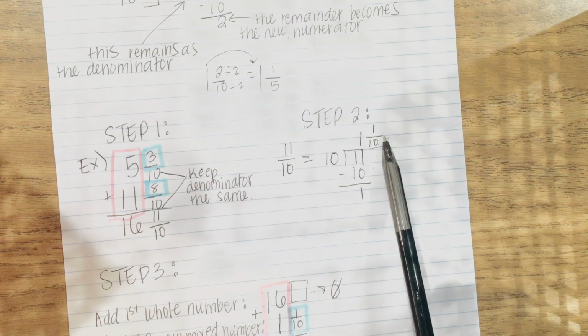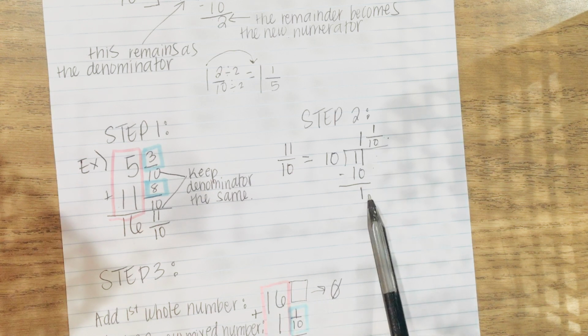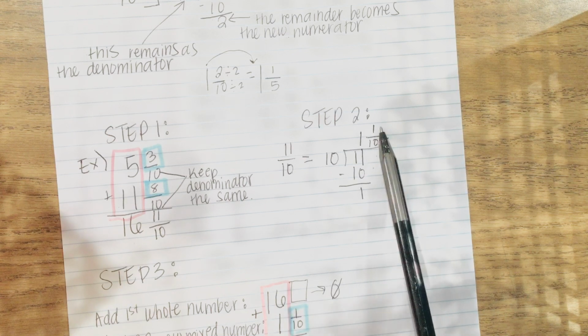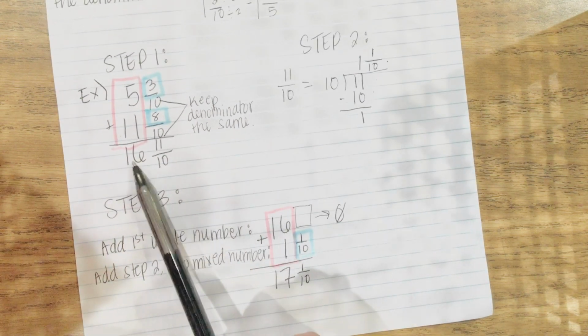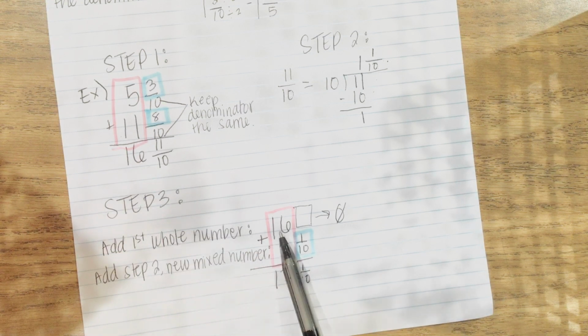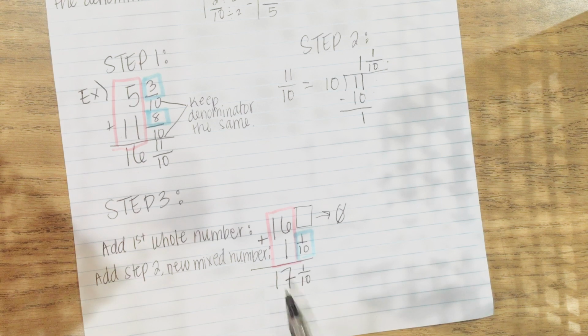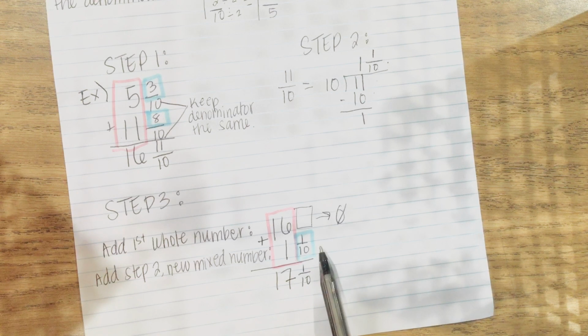Okay, we just divided, our numerator becomes the dividend, and instead of adding a decimal, our remainder becomes our new numerator. Okay. And then our step 3 down here is we added the first whole number that we got, which was 16. We put it here. And then we add step 2's new mixed number that we got, which is 1 1/10. So we put it down here. Okay, and just like we've been practicing, we add our whole numbers first, 16 and 1, which equaled 17. And then the only fraction that we had on this side was 1/10. So 0 plus any number, 0 plus 1/10 is 1/10. And that's how we got our answer, okay guys?